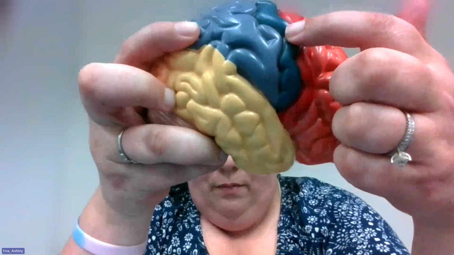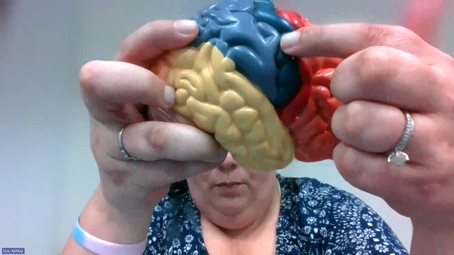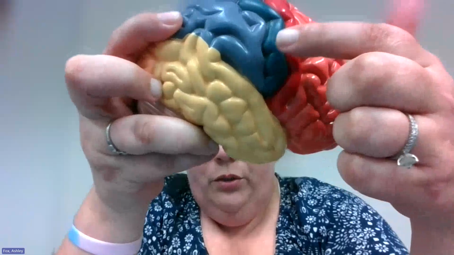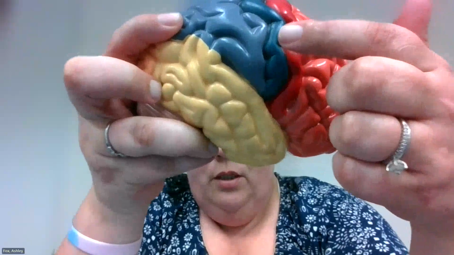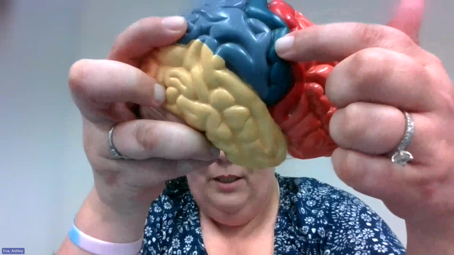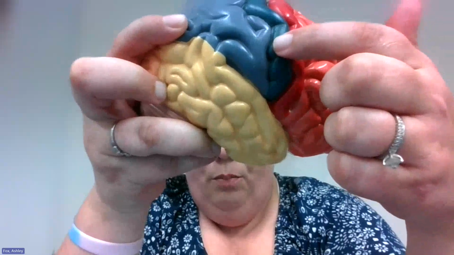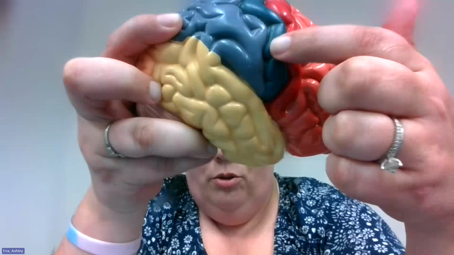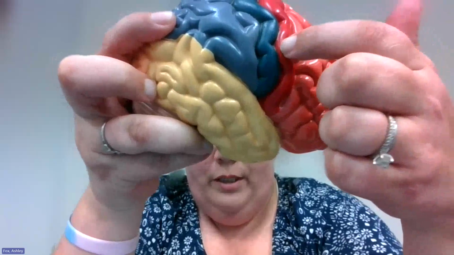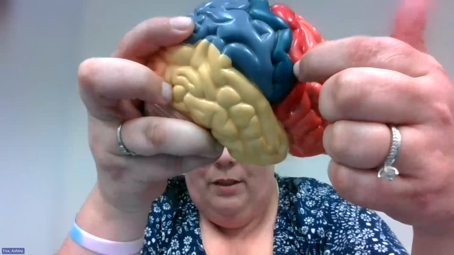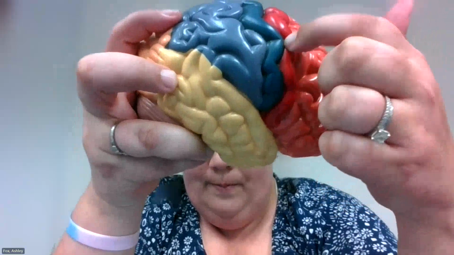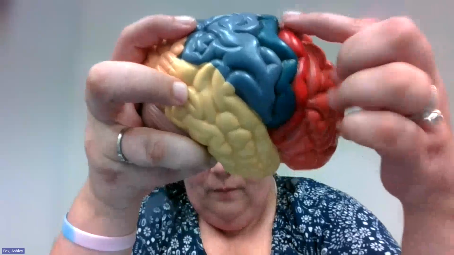Now, same here. This darker blue is behind, or posterior to, the central sulcus. It's a gyrus because it's a bump, an extension. So this is your postcentral gyrus, and this is your precentral gyrus, surrounding the central sulcus. The central sulcus goes all the way across.